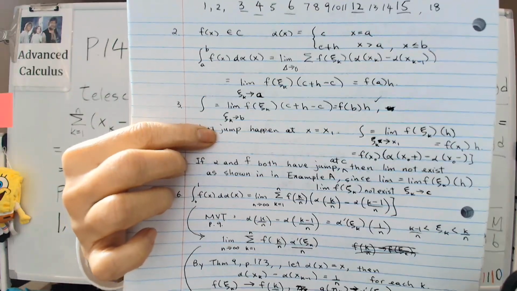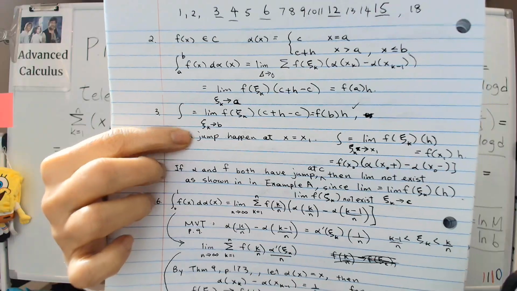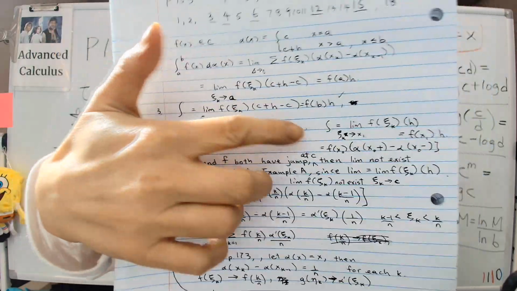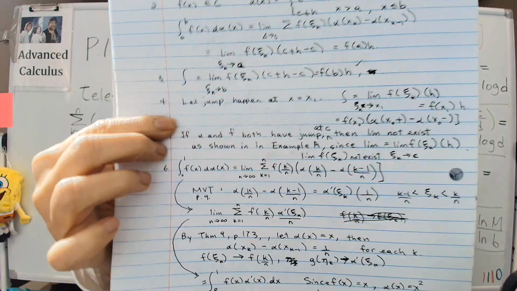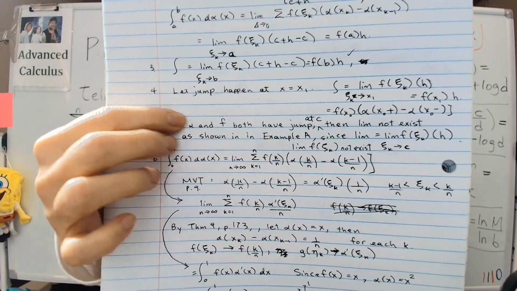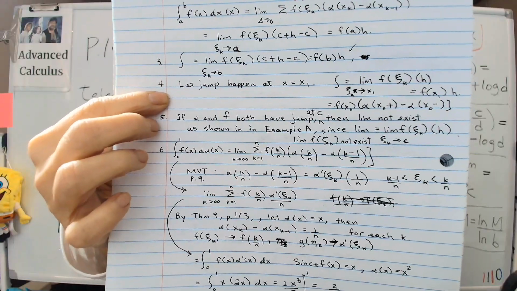Now the jump is at the other endpoint, but the result doesn't change. As you can see, the answer at the back of the book does check out. Problem 4 is if the jump happens at an interior point, which changes nothing.